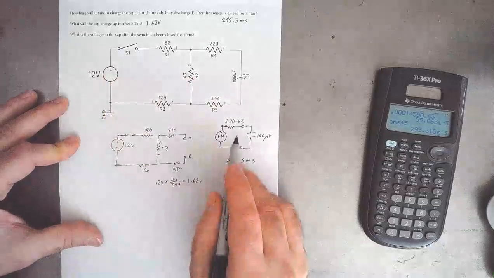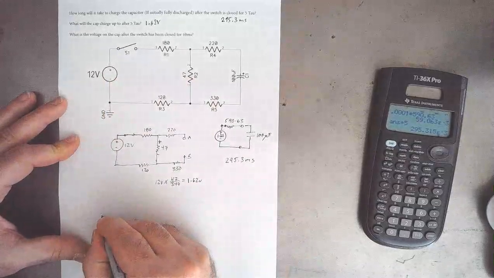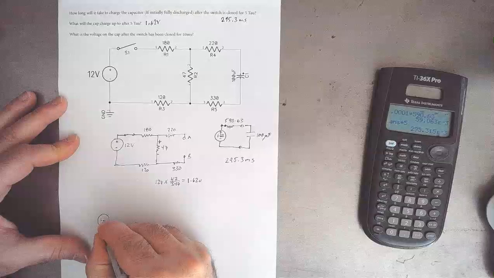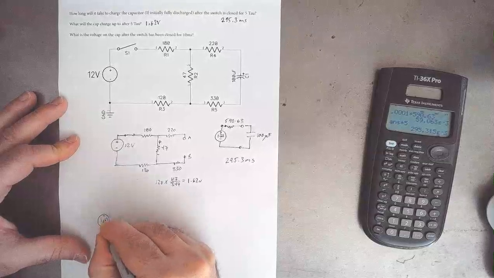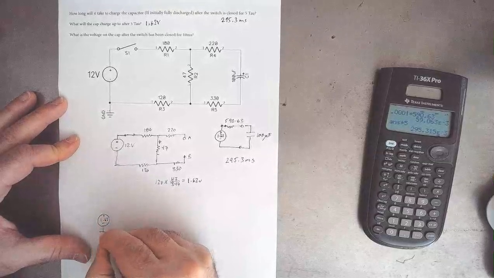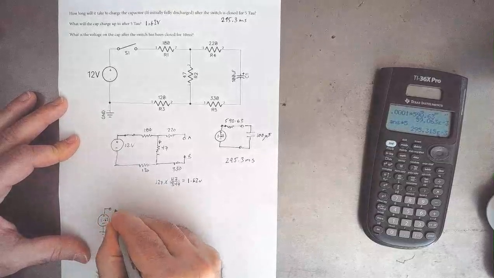Okay. So then I'm asked, what is the voltage on the cap after the switch has been closed for 10 milliseconds? Well, let's use this model here. I'm going to redraw the circuit. So 1.62 volts is right here. Here's our switch.